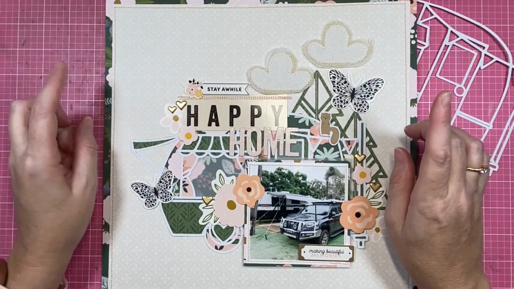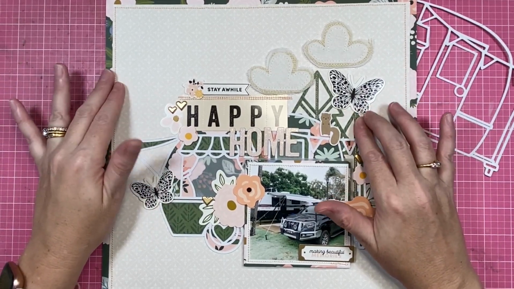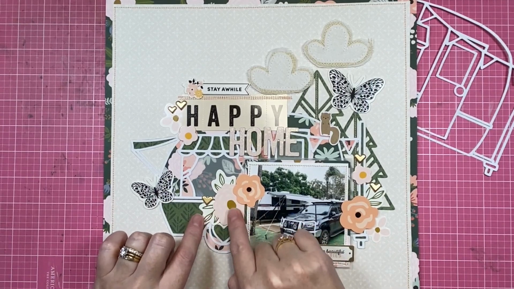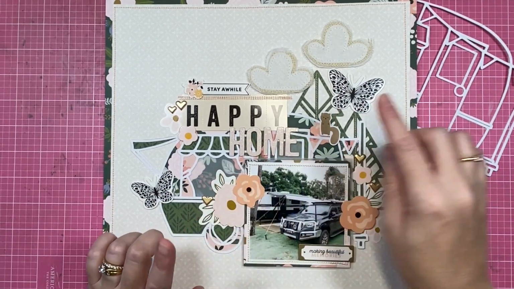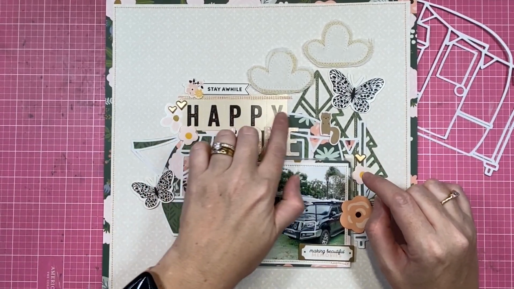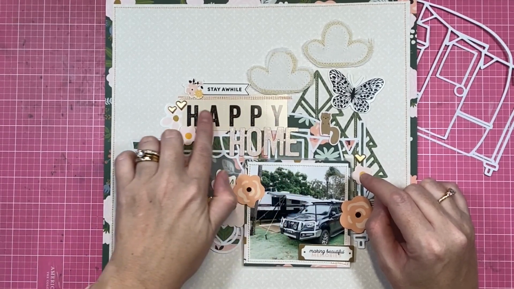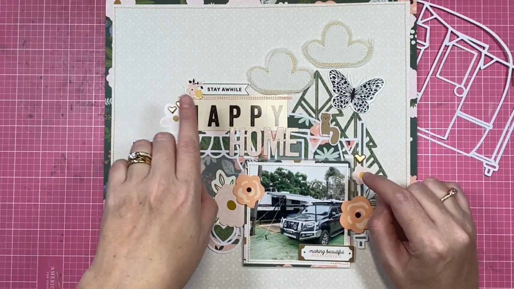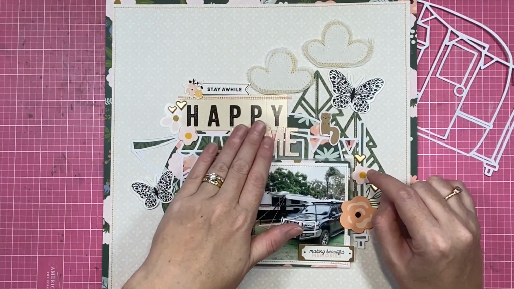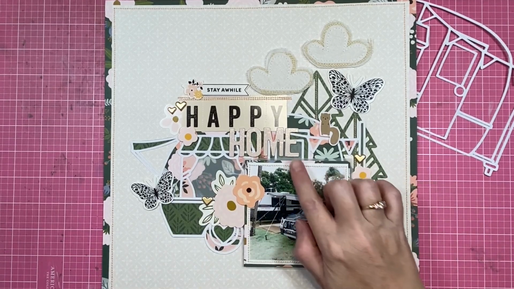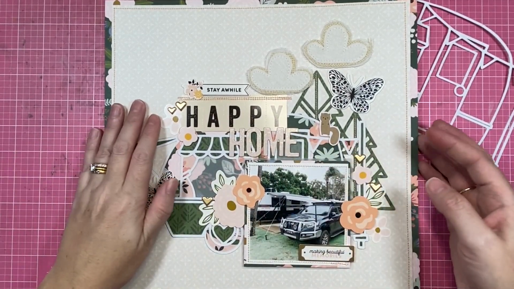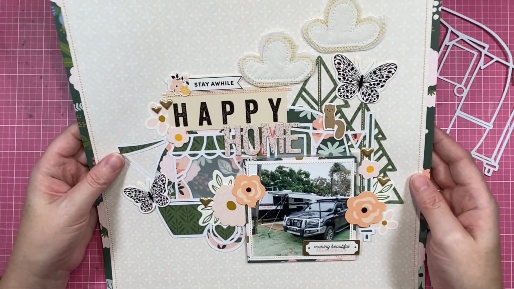Yes, so I've added lots of the die cuts from the collection. The butterflies are die cuts, the floral pieces are die cuts, and this bit here is a die cut as well, so I've decided to make that part of my title. And then I pulled out some really old Thickers from my collection to create the words happy home. And that's going to be my title.